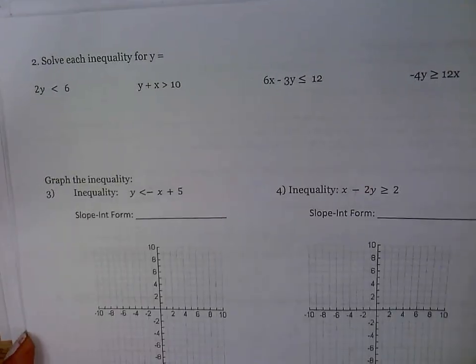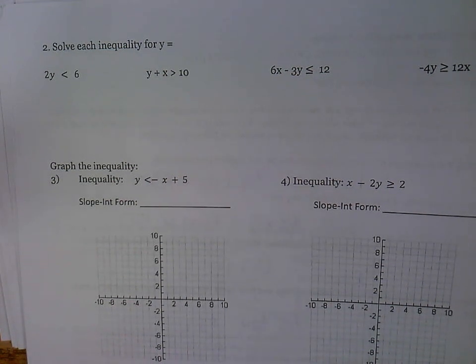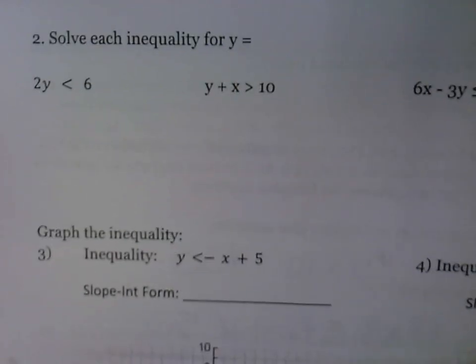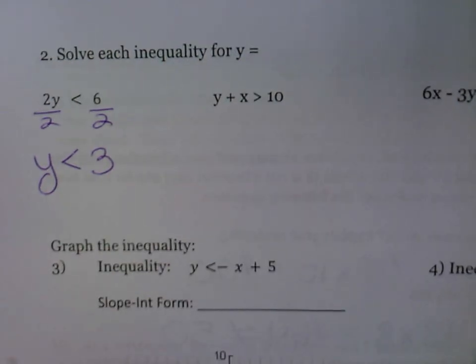So then yesterday, we talked about the algebra when we solve an inequality. Do you remember the one rule for solving an inequality? When you divide by what? Remember the rule I told you? When you divide by a negative, what happens? The sign has to change. So how can I get y by itself on that first example? Divide just by 2, right? Divide by 2, y is less than 3. I didn't have to flip the sign because I didn't divide by a negative number.